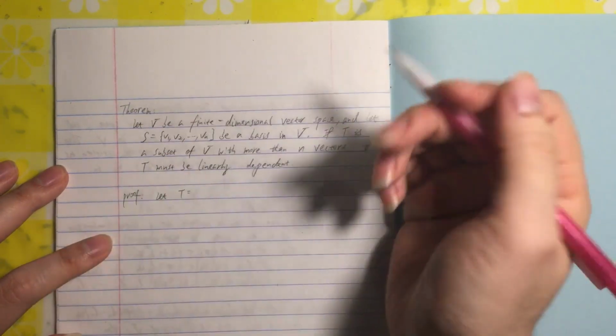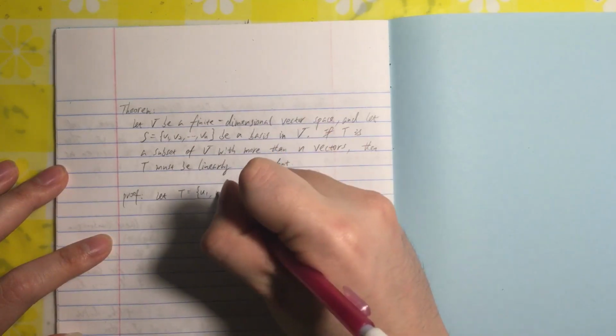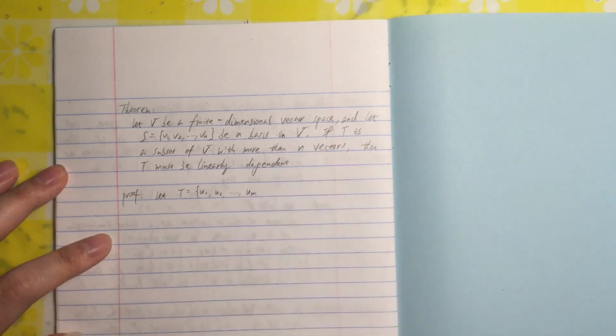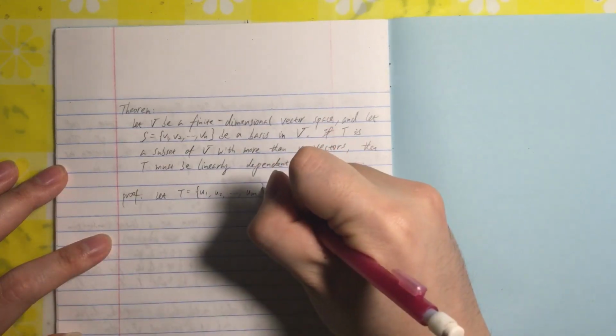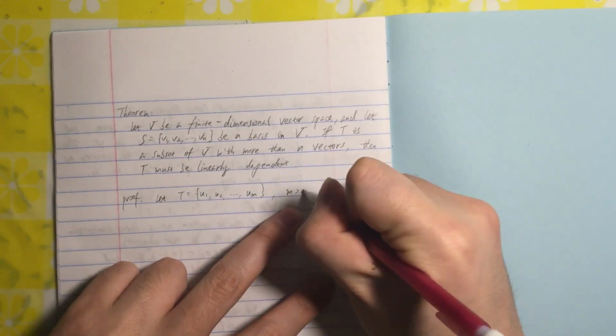Here, T is a subset of V, so let T equal to U1, U2, up to Um, where m is more than n.